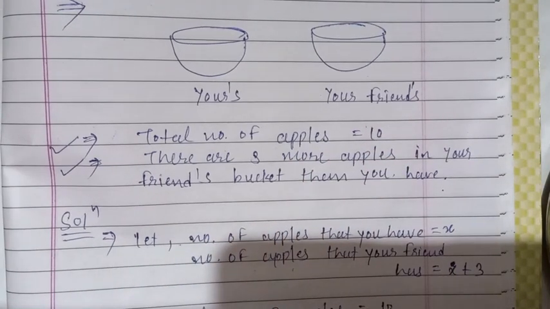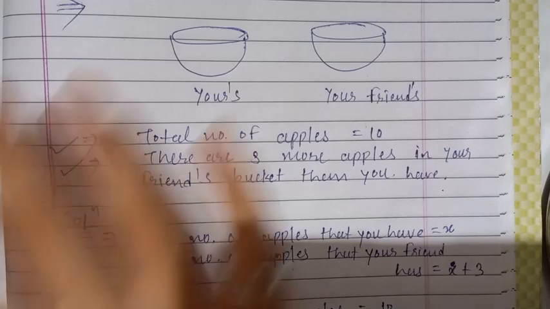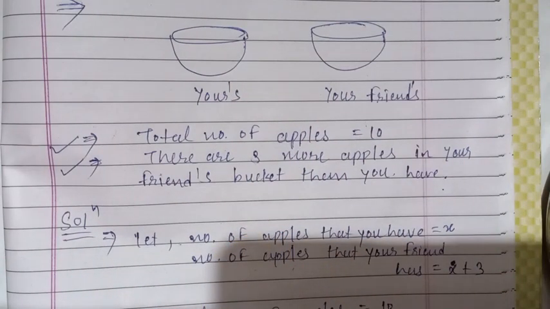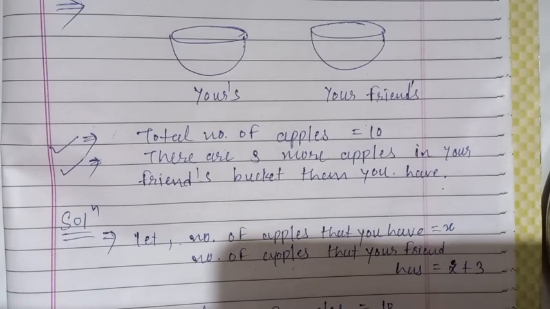In the next video we will start exercise 2.2, in which there will be problems like this, to create variables, make an equation and solve the equation. So there are 3 steps: assume whatever you are asked, make an equation, and solve the equation. By these 3 steps you will ultimately reach your answer. So stay tuned for chapter number 2.